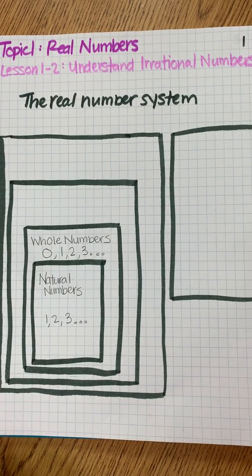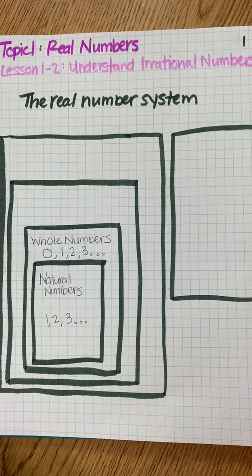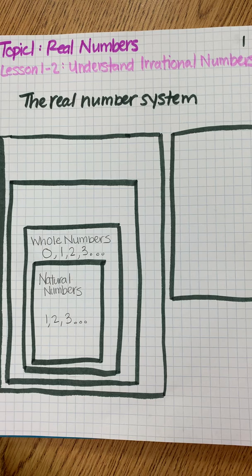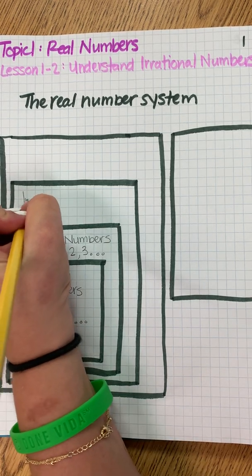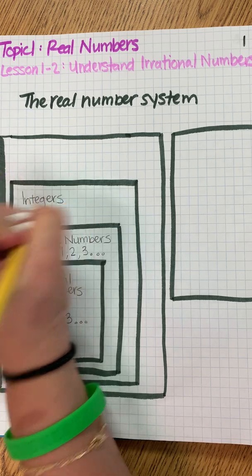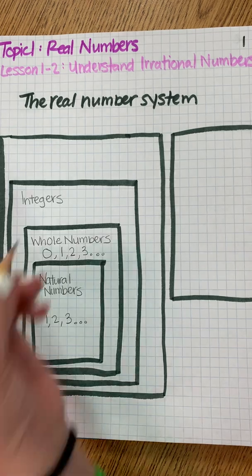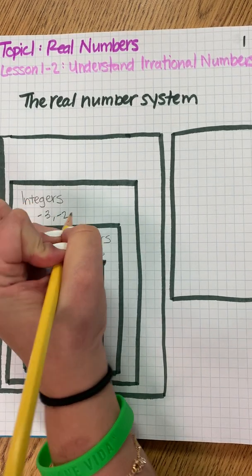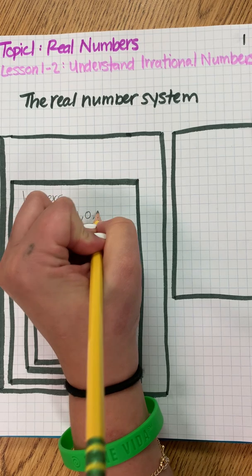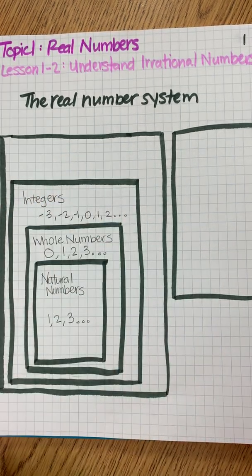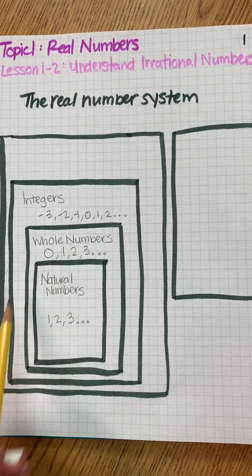When you reached middle school, you started learning that, hey, I can actually do 7 minus 10. There's a whole other part of that number line, and it becomes a negative number. Those numbers are called integers, where you learned all of your integer rules. Instead of just having positive numbers, you also learned about negative numbers. That gives you all of those negative numbers on top of the whole numbers. So we're expanding our math knowledge.